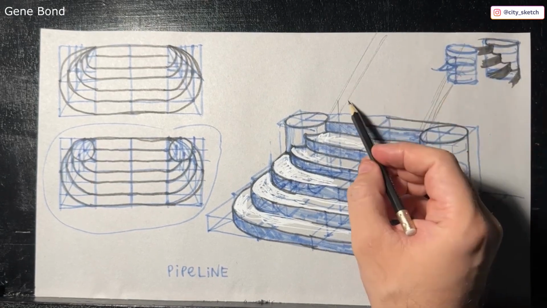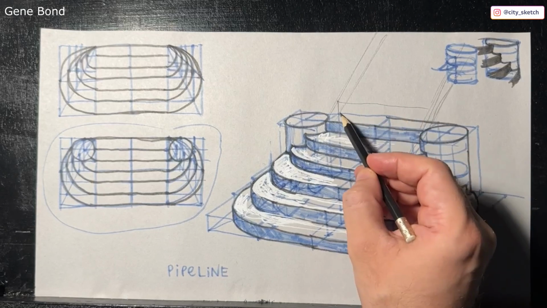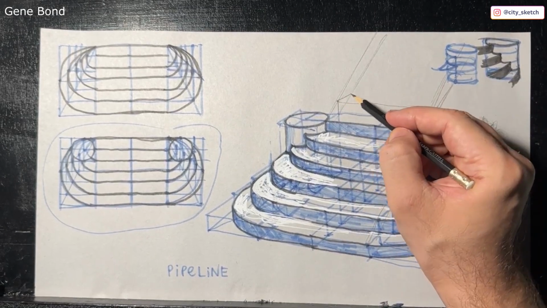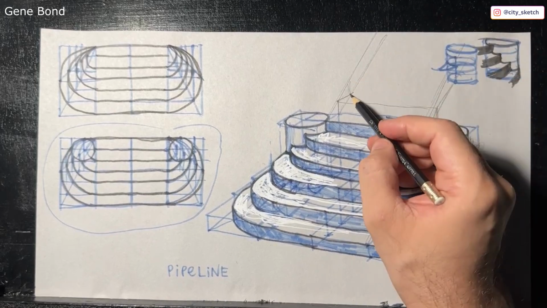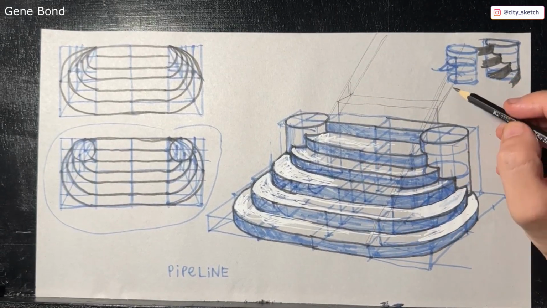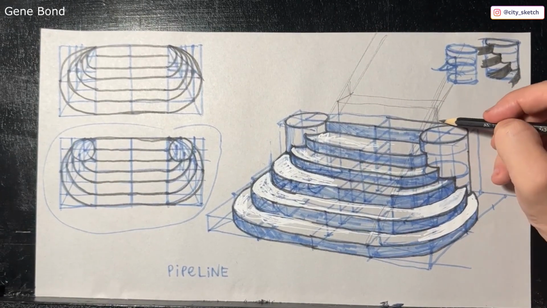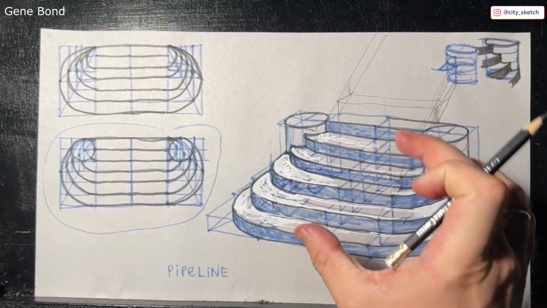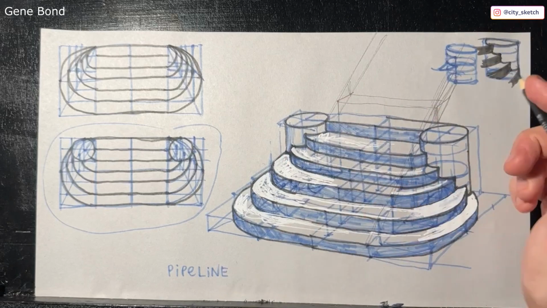So now I can draw as long as I want. This is just like this kind of column ending of stairs or beginning.